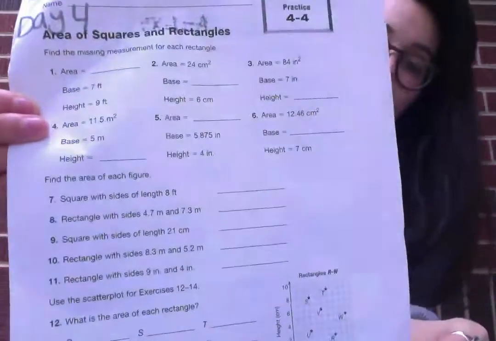So I know this is going to be a little tricky, especially this page. I will put some links up to help you guys walk through how to find the length or the width when given the area, because I know that's a little tricky for all of us.